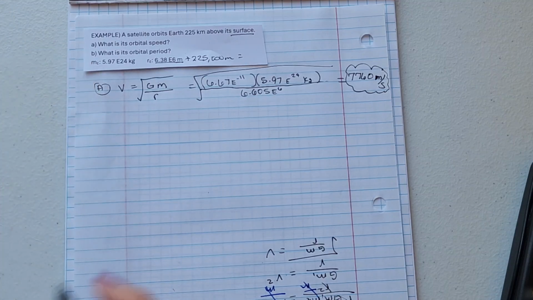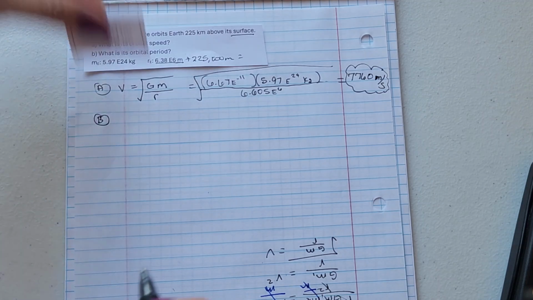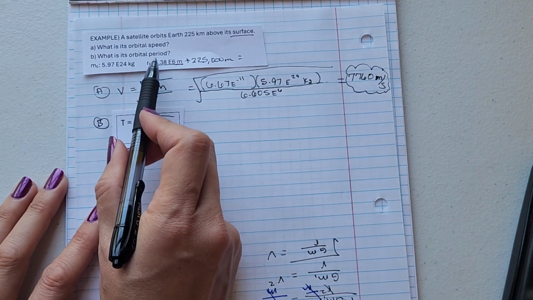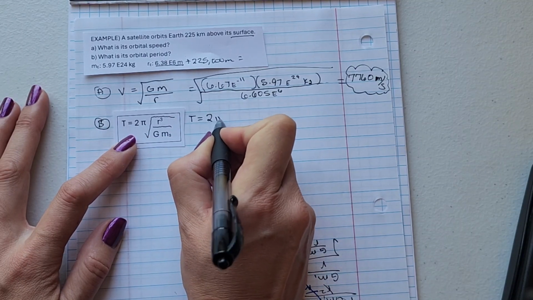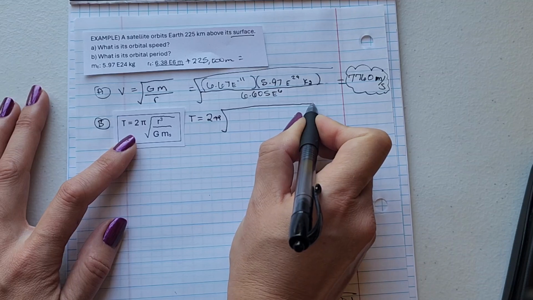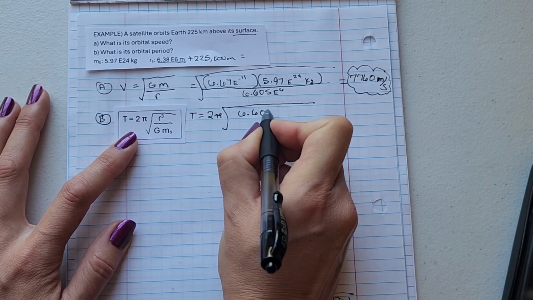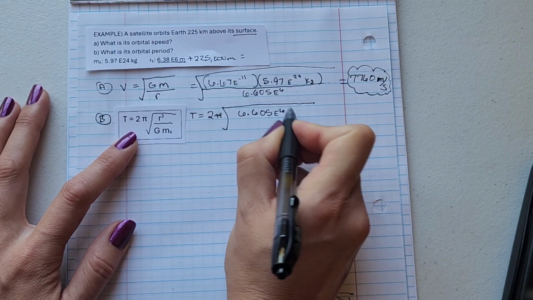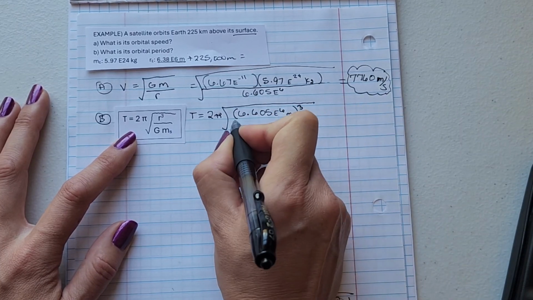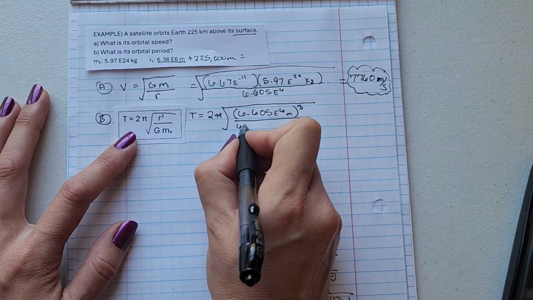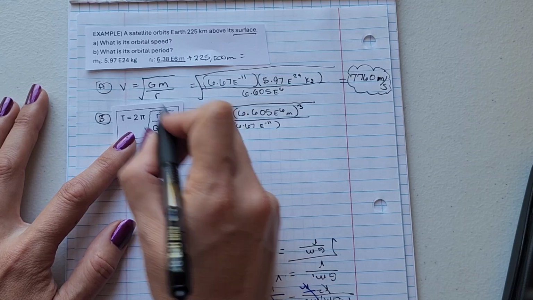All right, let's find the orbital period of this satellite. So T equals 2 pi times the square root of the distance between them, so that was this number here that we added. And we have to cube that. Be careful in your calculations here. Divided by the gravitational constant and the mass that's being orbited, which is the mass of the Earth.